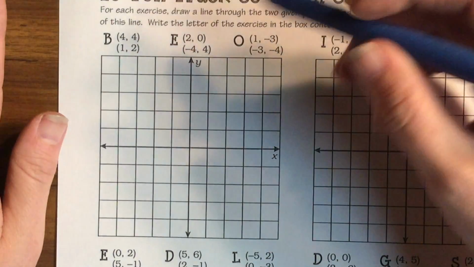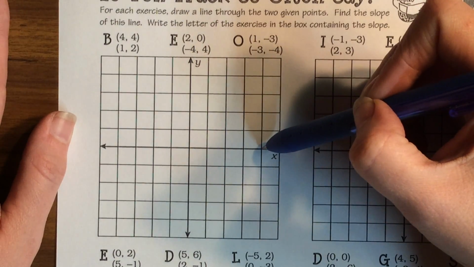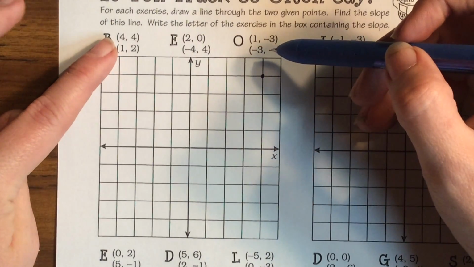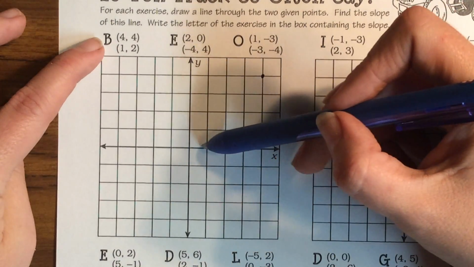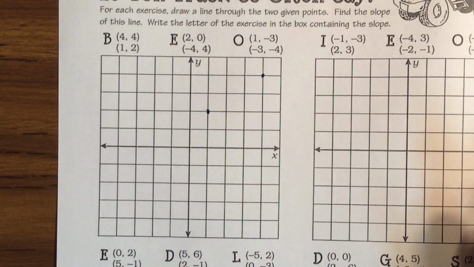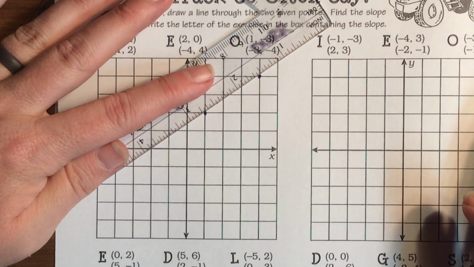So we're going to plot 4, 4. Go over 4, 1, 2, 3, 4, and up 4, 1, 2, 3, 4. We're working on this one right here. Then we're going to go over 1 and up 2. So there's our first 2 points. So I'm going to connect those dots.